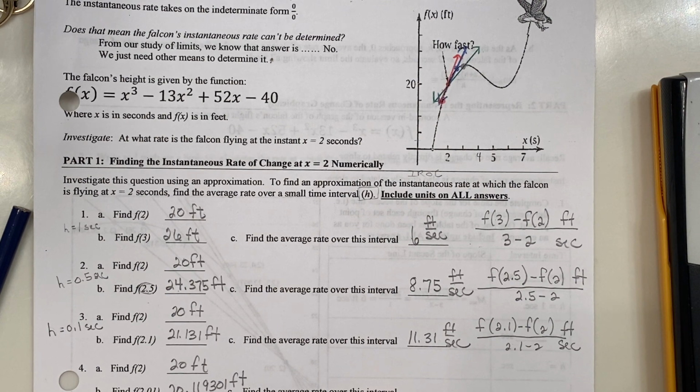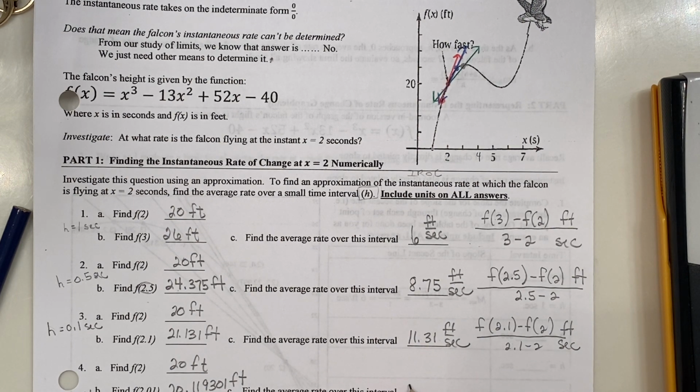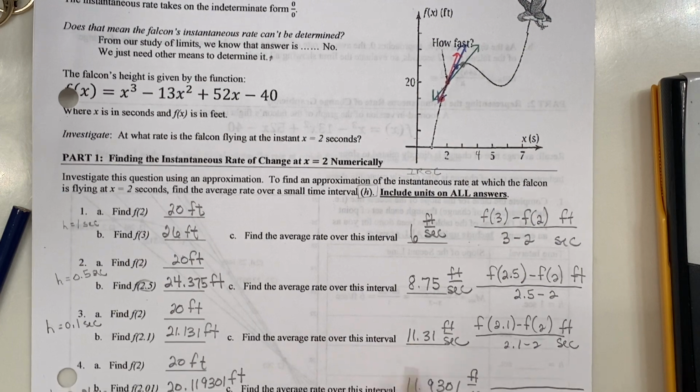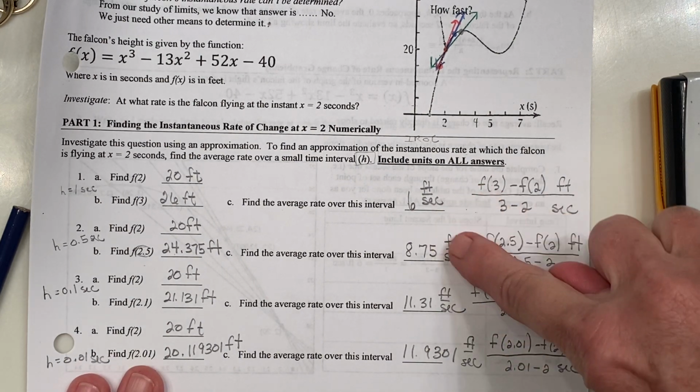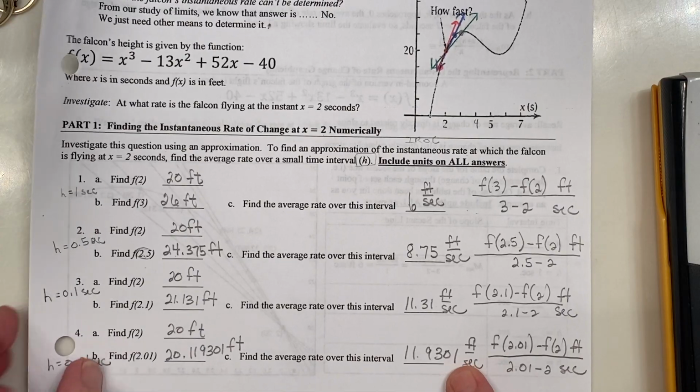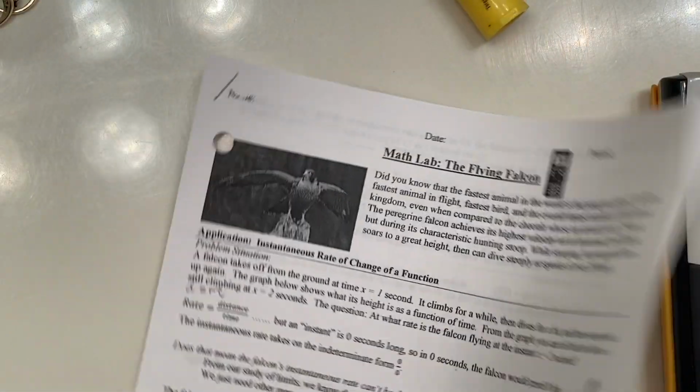Notice this h value is 1/100th of a second away. So that's a really close secant line to that tangent line. The number suggests that maybe I'm approaching 12 feet per second. So let's go ahead and turn it over. There is one more difference quotient to calculate on the back.